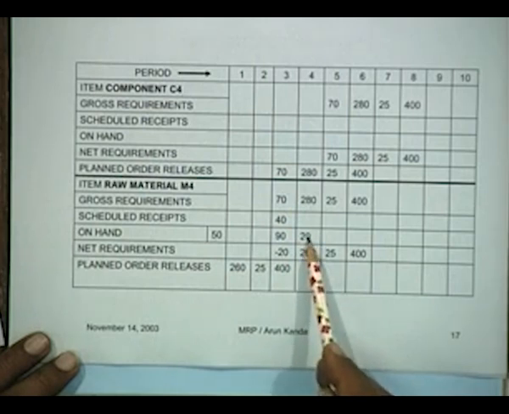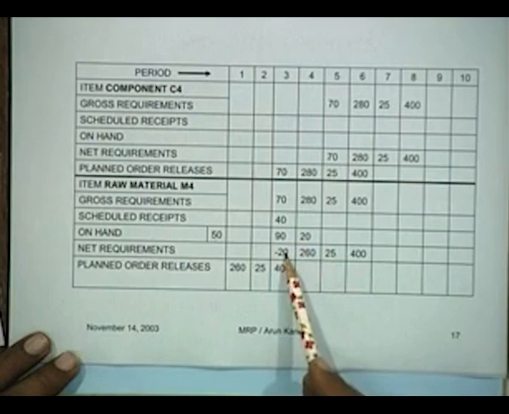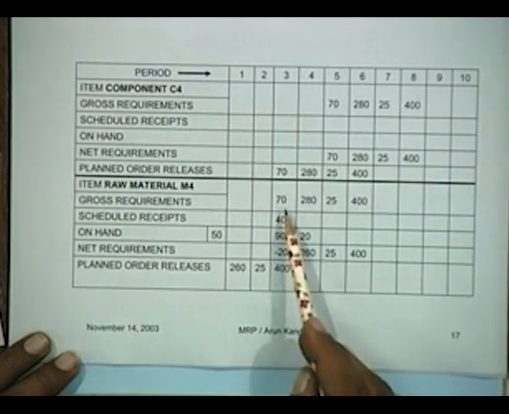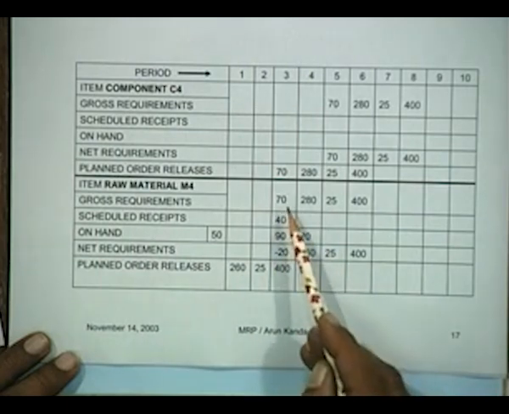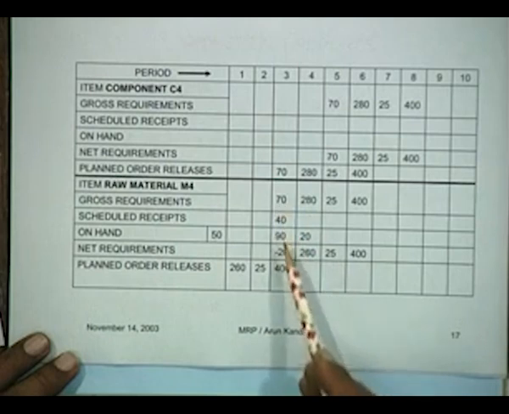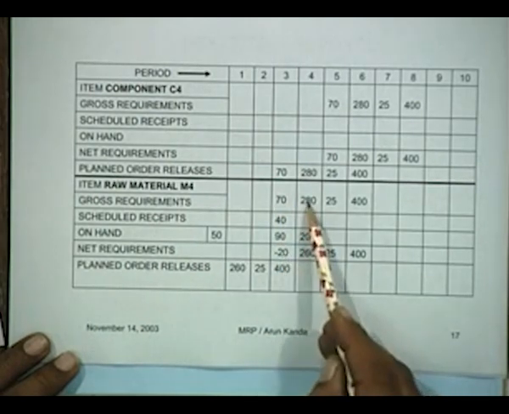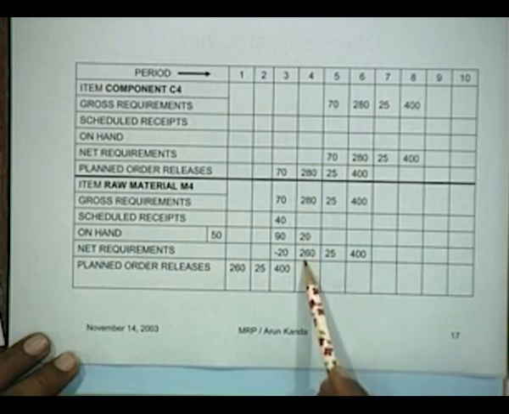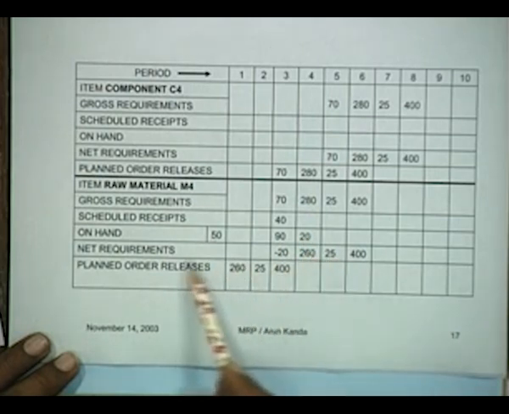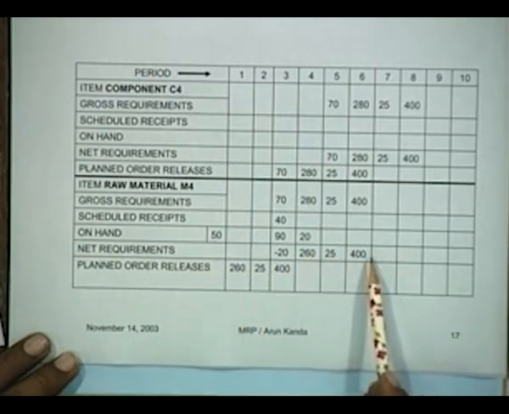And when you carry this over, your net requirements now will be minus 20 indicating that you don't require anything, because your net requirements are 70 and you actually have 90 available. So this is minus 20, and then for 280 you have 20 available, so 260.